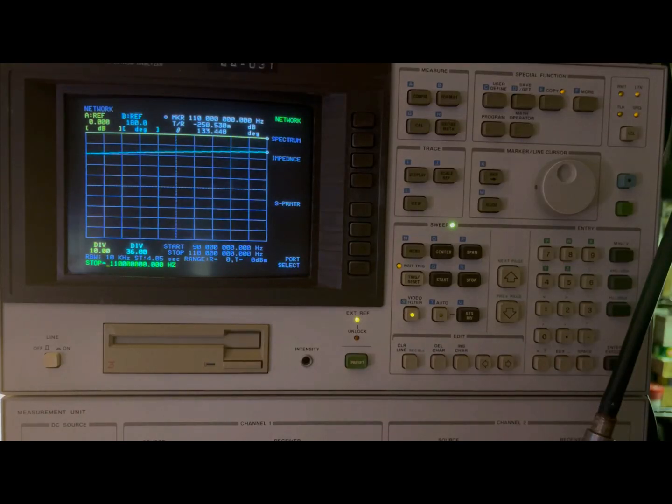Hello everybody, in this video I will show you how to use software I developed in order to compare graphs taken from the 4185A or any other instrument and put them side by side in an HTML page and view them, compare them, share them, whatever you want to do.